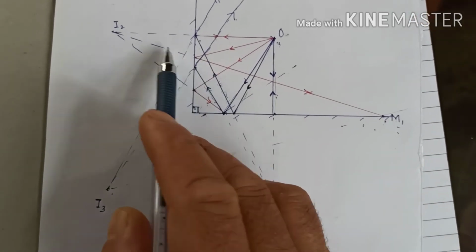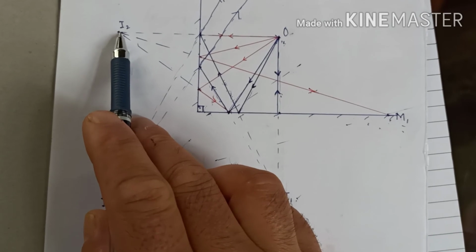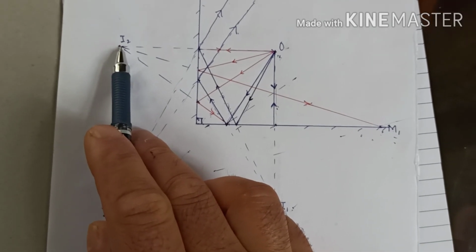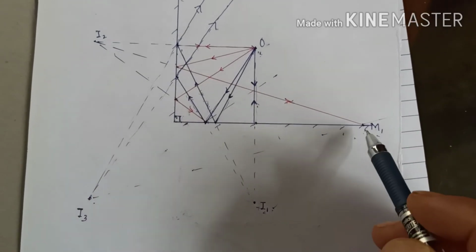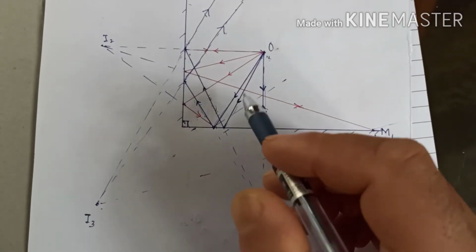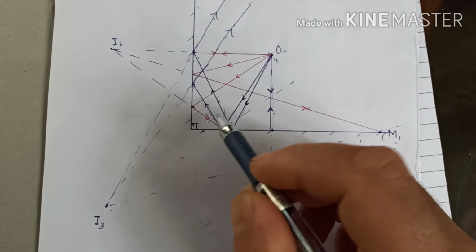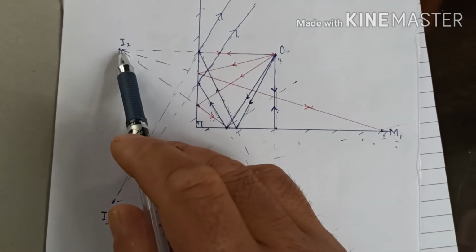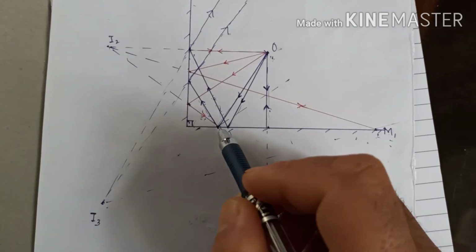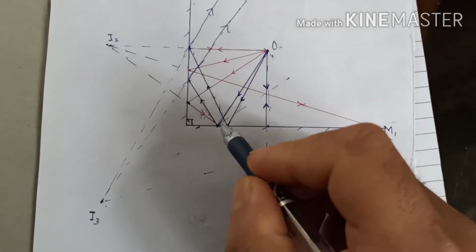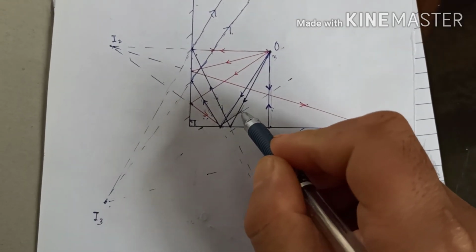When these rays of light are produced backward, they appear to meet at I2. So therefore I2 is the virtual object for the mirror M1. These rays of light which appear to come from I2, after being incident on the mirror M1, are reflected along this path.